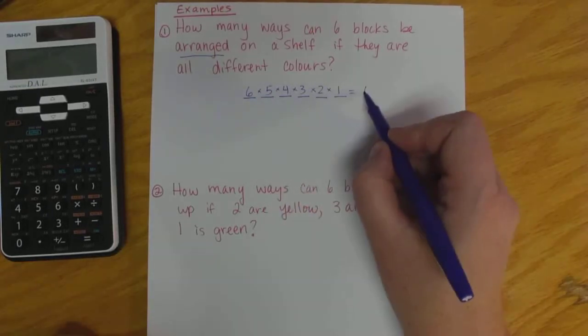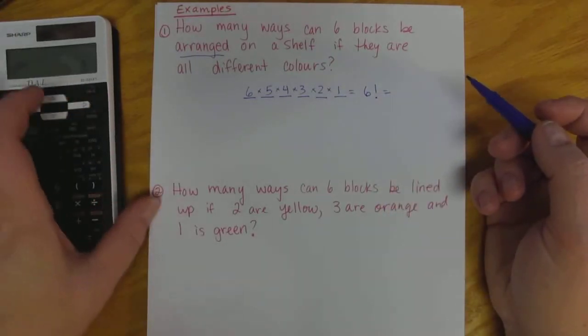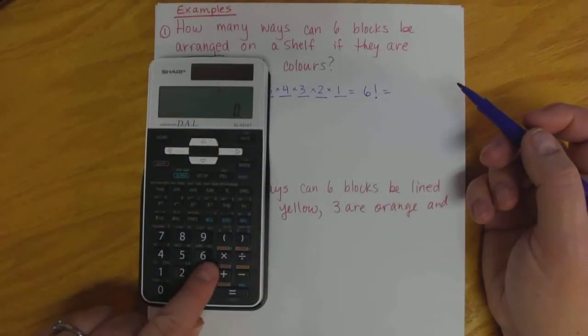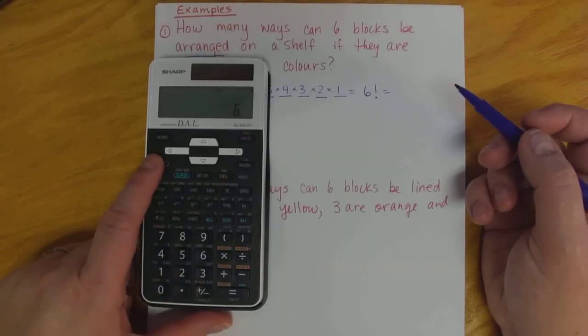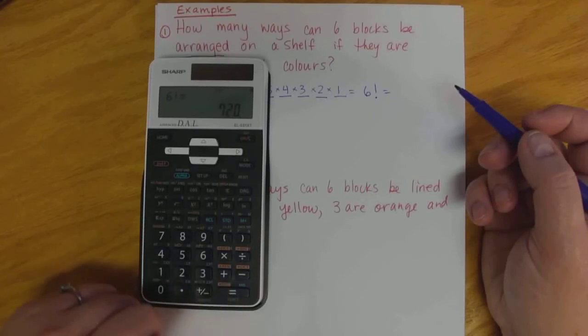You could multiply these all out, or you could say 6 factorial. And again, on your calculator, 6, second function in mine, and then the factorial button, 720.